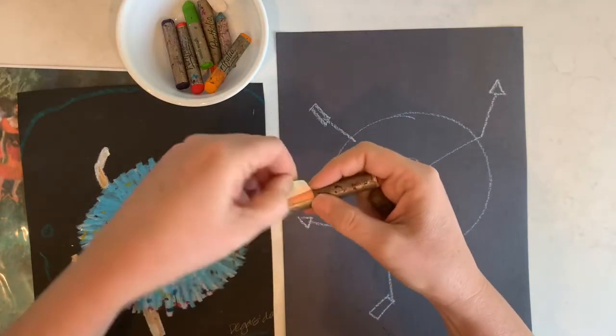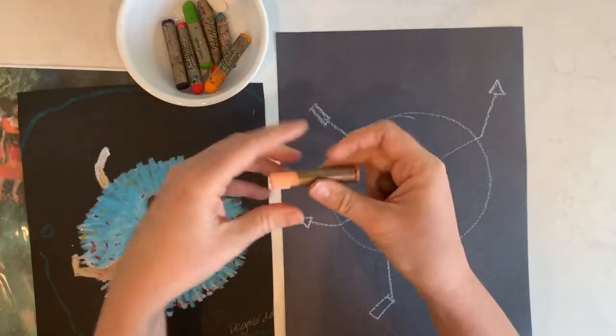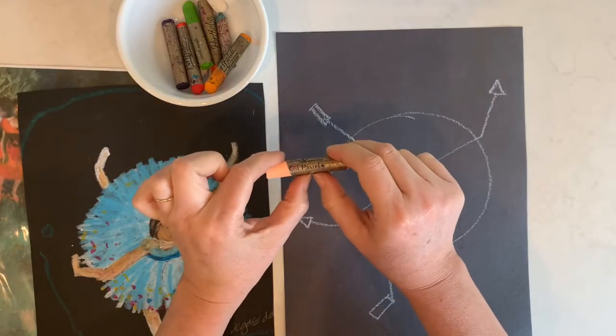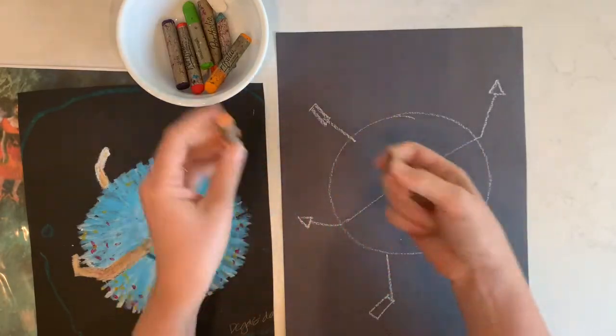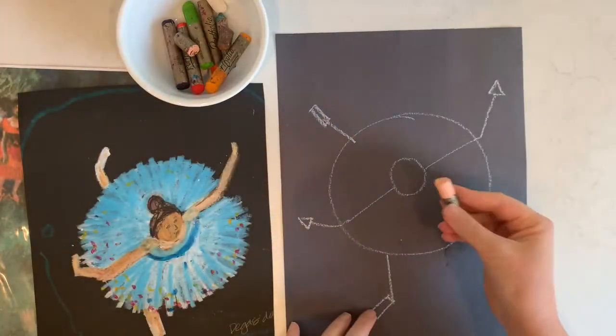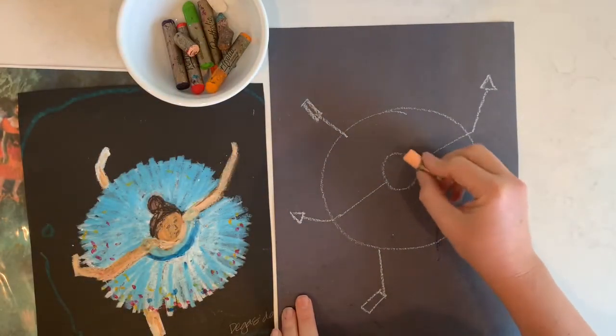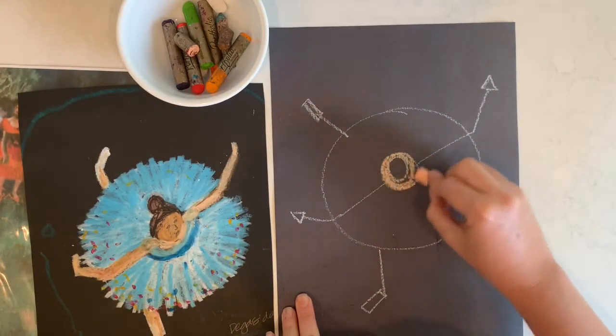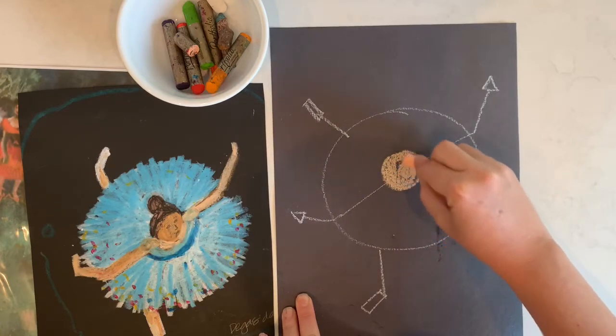And if it gets down to where you can't do it, just rip the paper off. You can even break these in 2 if you need to divide them up with a friend. Okay, so we're going to do the color in that circle.